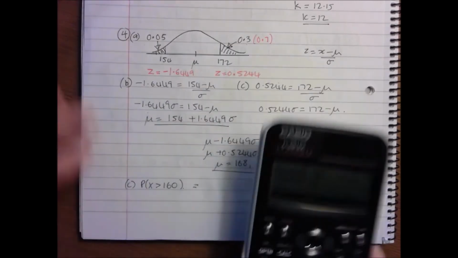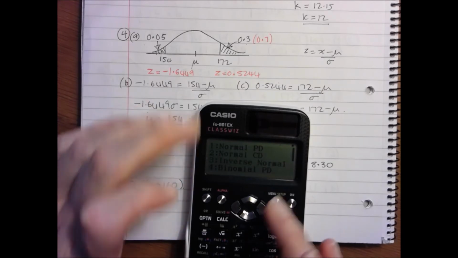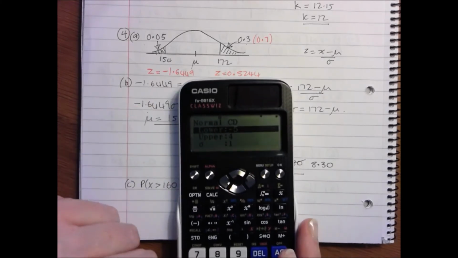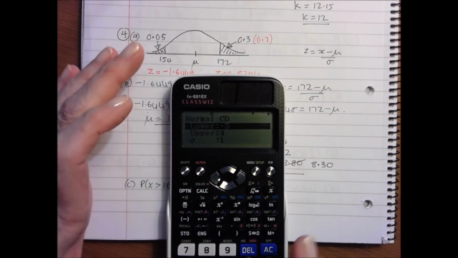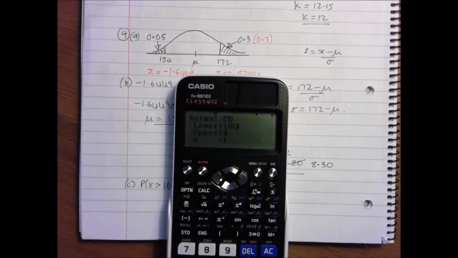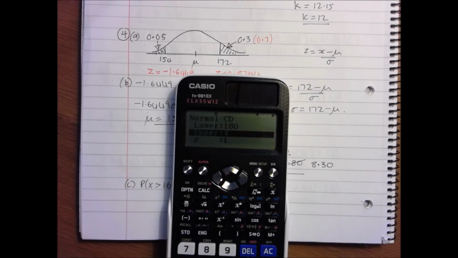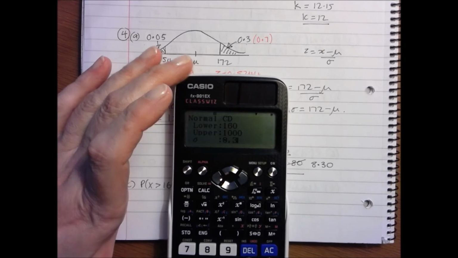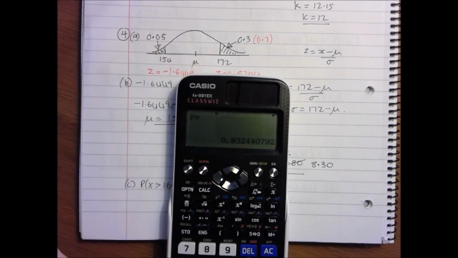So let's get the things you can see. So again, I want a shift and 7 and a normal cumulative again, so that's number 2, and my lower value this time is going to be 160. I want the probability bigger than 160. My upper value needs to be something that's about 5 standard deviations away from the mean, so let's stick in something ridiculous like 1,000. That's way too big, but fine. Sigma is 8.3, and my mean is 168. And then that gives me a value of 8.832.